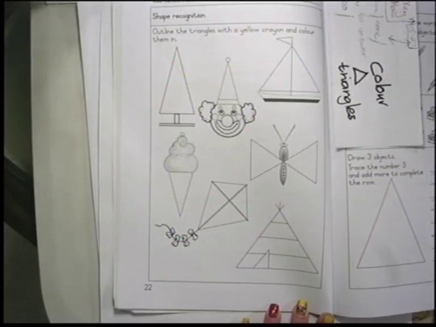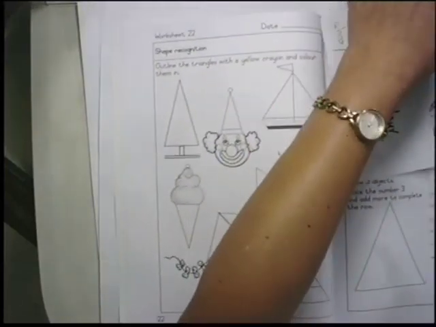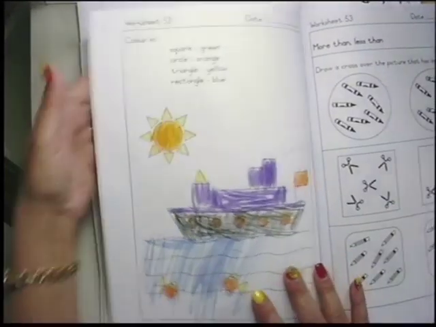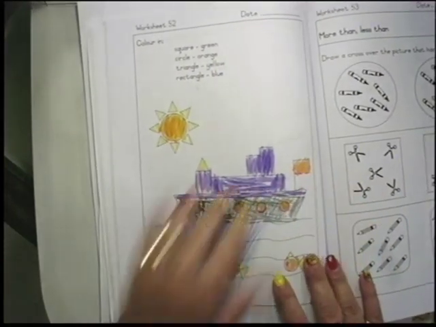So the learners only identify the triangles and only color the triangles from the worksheet. Another example of a worksheet that I can give the learner that has difficulty with form constancy.